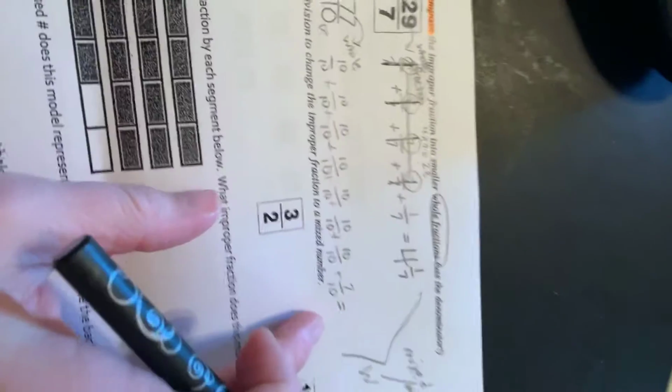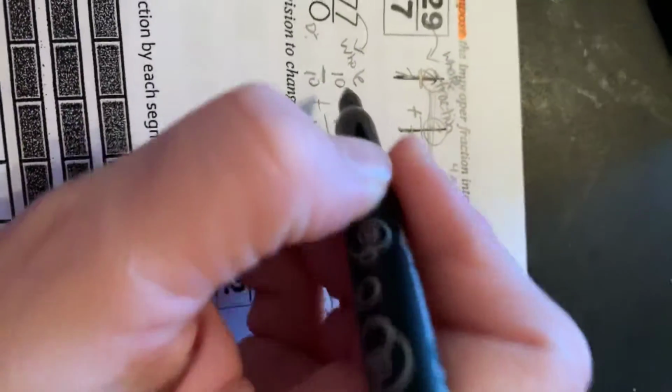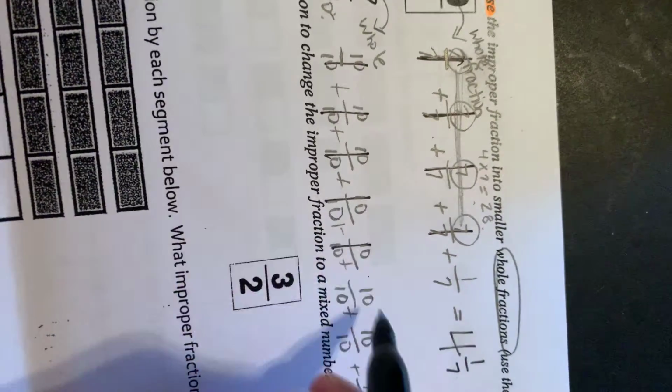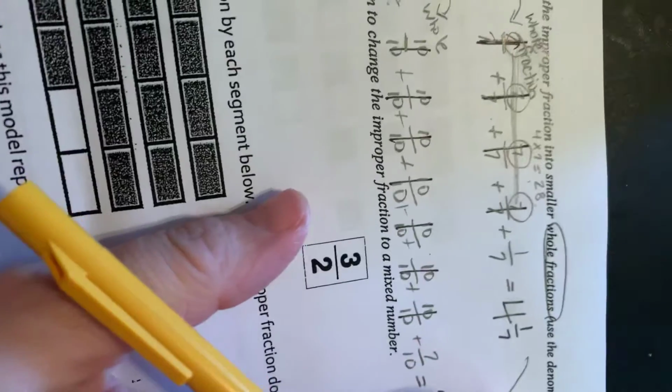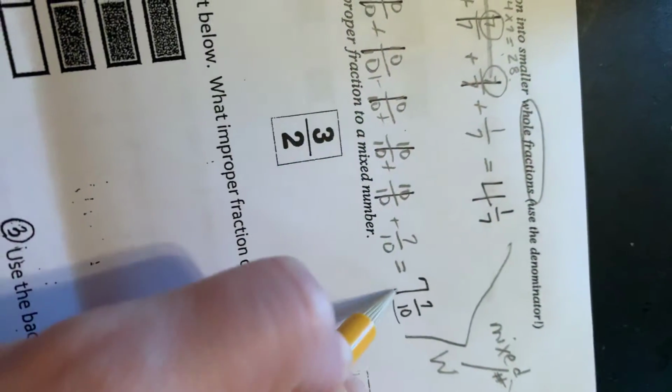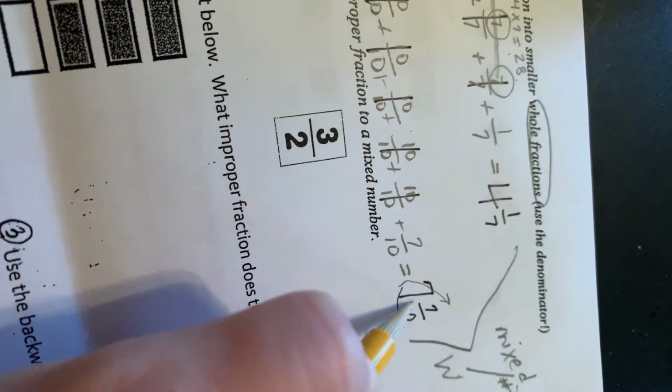I need to look at it as whole amounts. 10 out of 10 is a whole amount. So that's 2, 3, 4, 5, 6, 7, and 7 tenths. 7 whole amounts and 7 tenths. And you can always go backwards and check. 70 plus 7, 77.